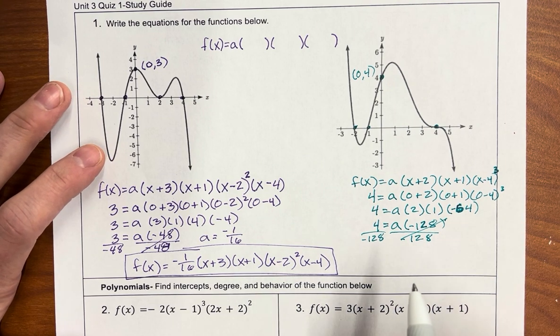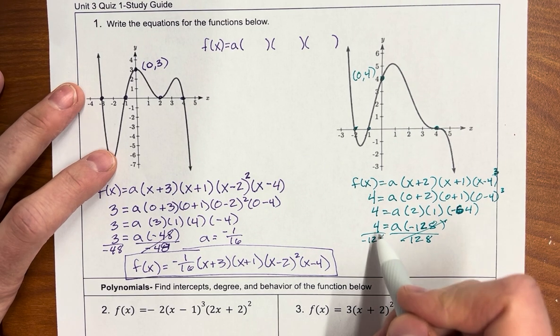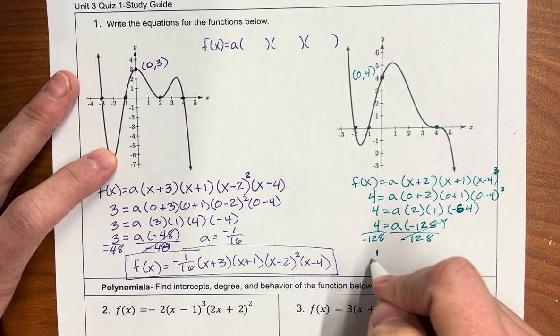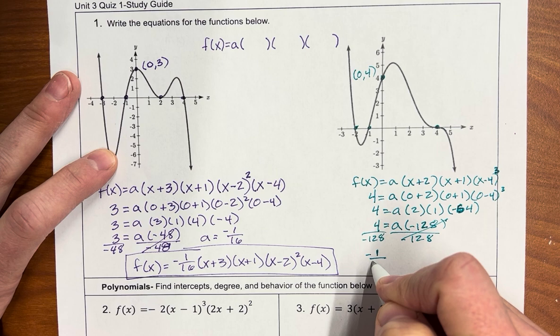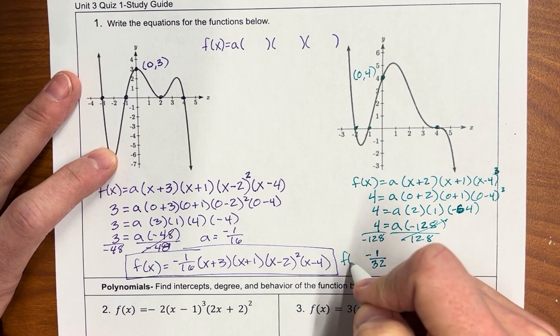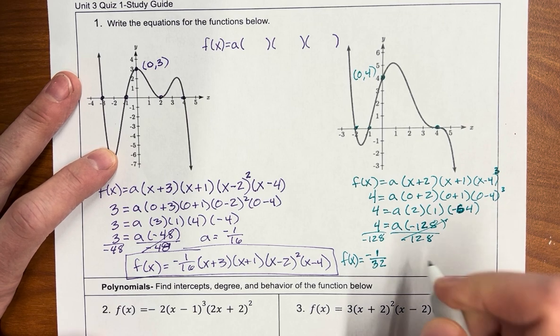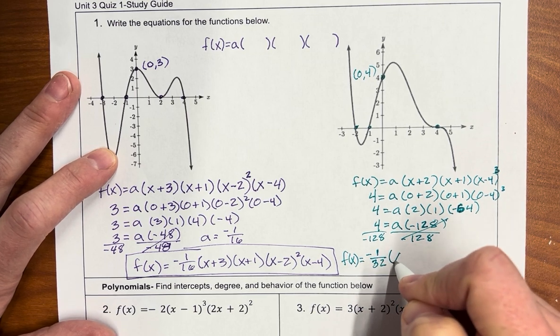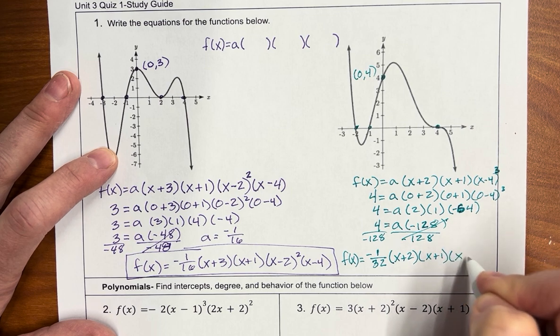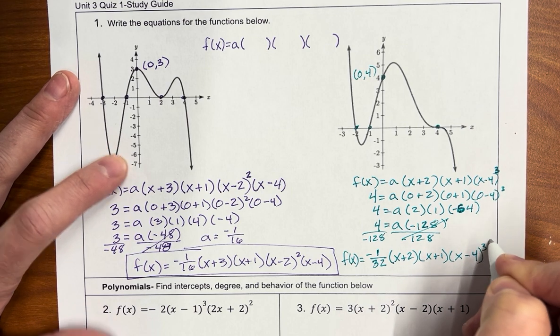And if I divide 4 by 4 and negative 128 by 4, it simplifies this fraction to negative 1 over 32. So when I'm writing this out, I have f of x equals negative 1 over 32 times x plus 2 times x plus 1 times x minus 4 to the third power.